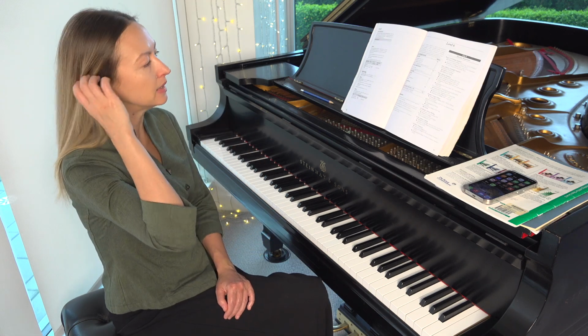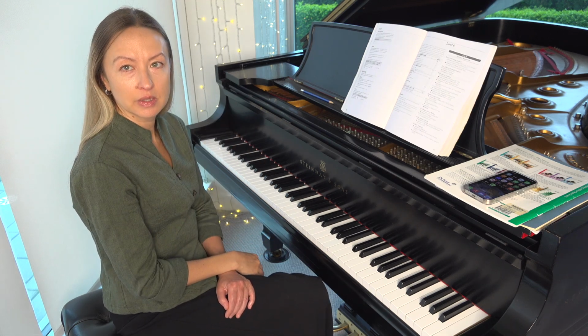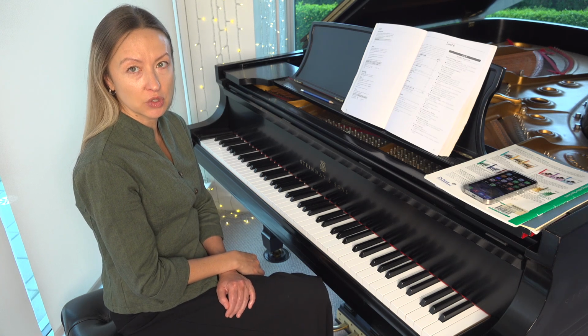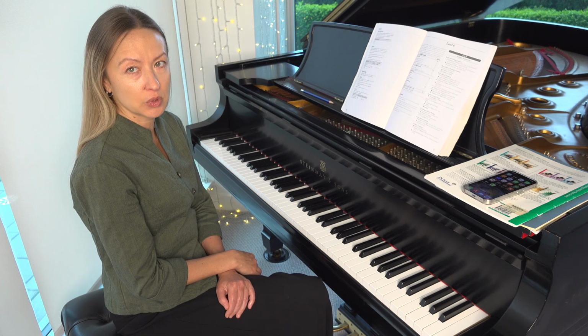Next scale is E minor. So E minor has F sharp in it, so let's play it only in the middle register. 5 notes followed by the upper tonic.